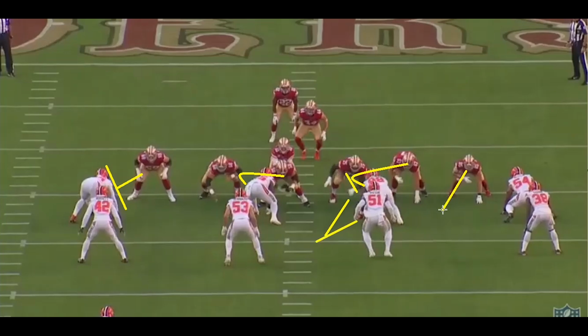Same thing with George Kittle. He's going to look to sell it that he's going to come up and try and pick off the corner over here. It's a cornerback. And again, over here we're gonna make it look like he's gonna help and get up. All of this is to sell a weak side inside zone, the exact play I just showed from the Steelers game.